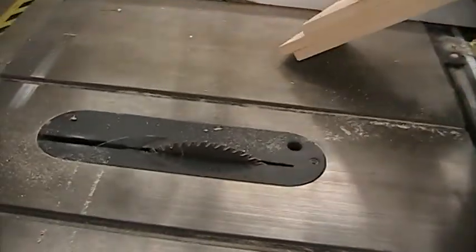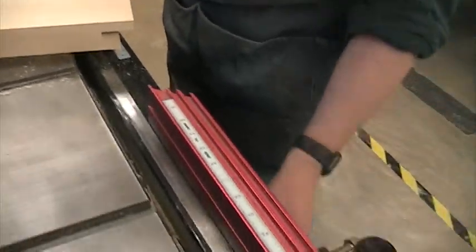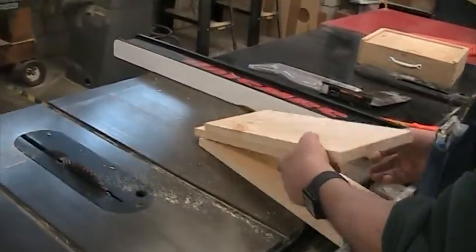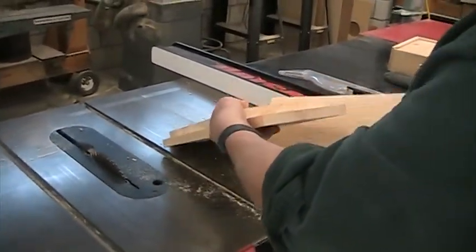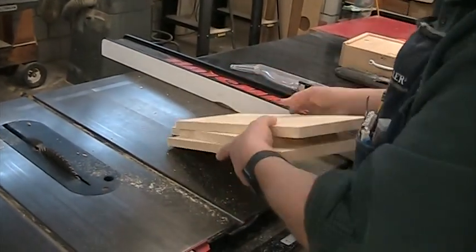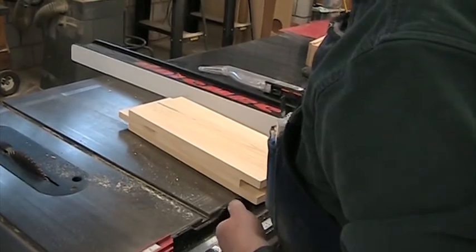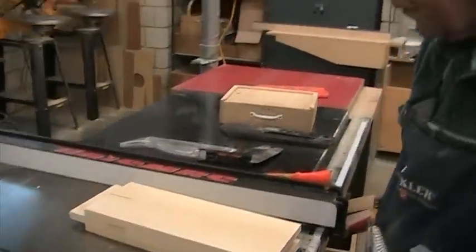Okay, so then I'm going to turn the power off. I like to turn the power off whenever I'm doing any setup. It just prevents any accident. And I'm going to get all my boards with the good ends facing the same way so I don't accidentally pick it up backwards. And let's say that I have to cut these boards to 16.5 long.